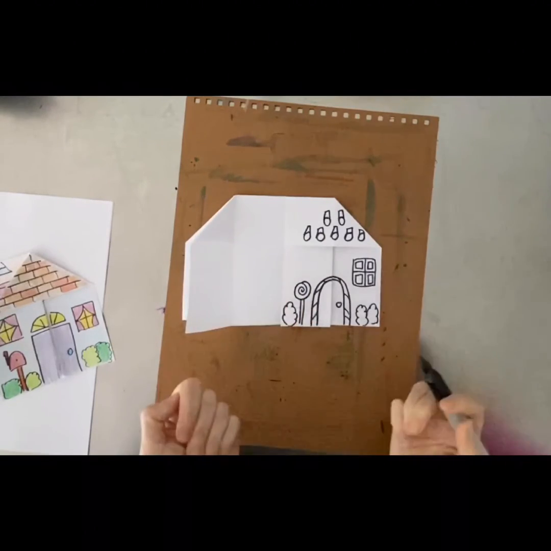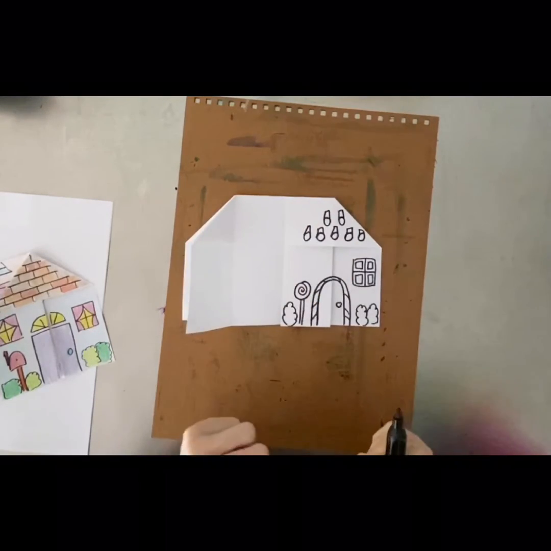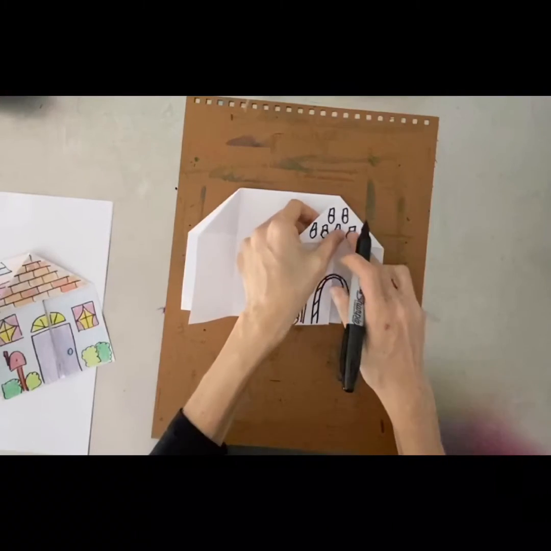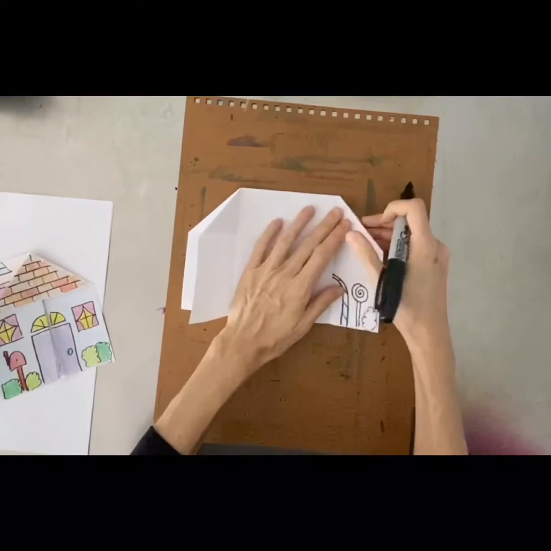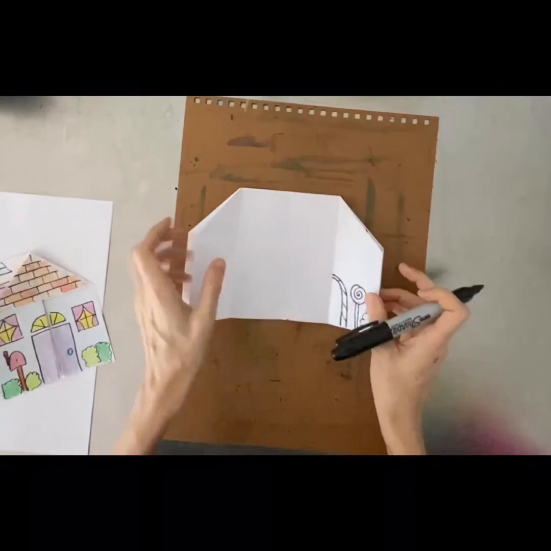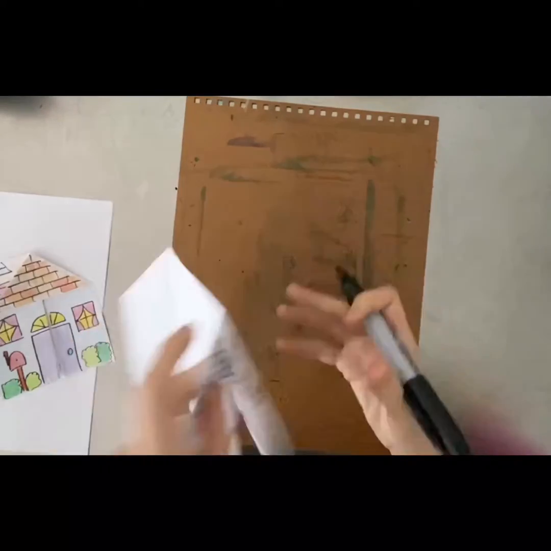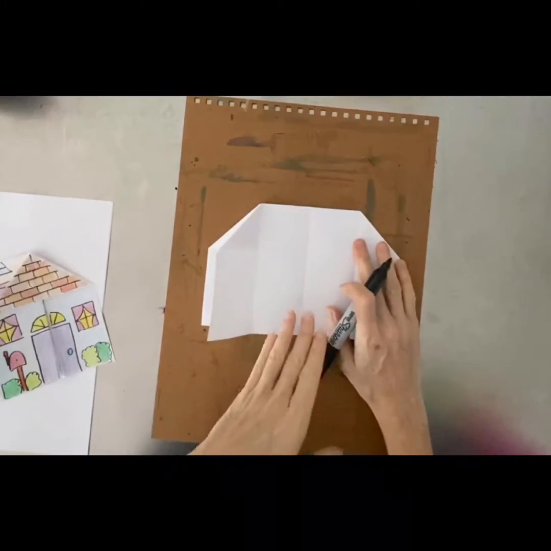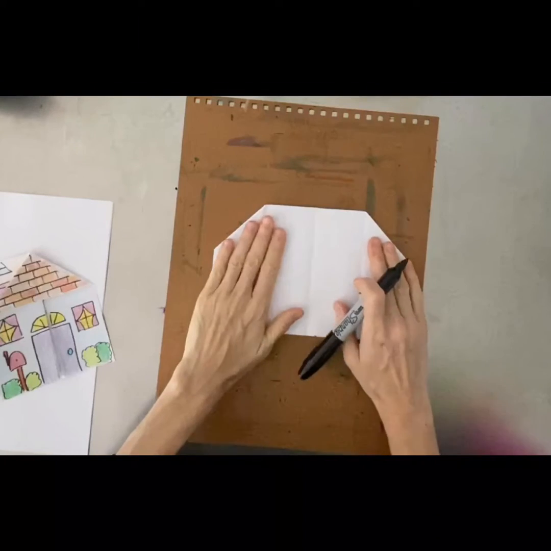So that's my front of my house, and I'll add some color in just a bit. Let's move inside. And if you're still going, just take a peek. I want to show you how to put a slide, if you might want to put a slide in, because I'm sure some of you might like that idea.